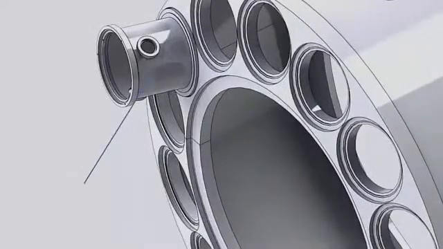The combustion chamber cover function is to carry the combustion chamber components.